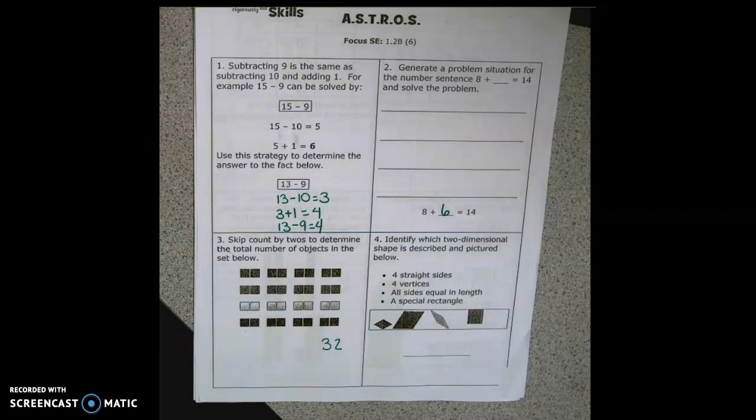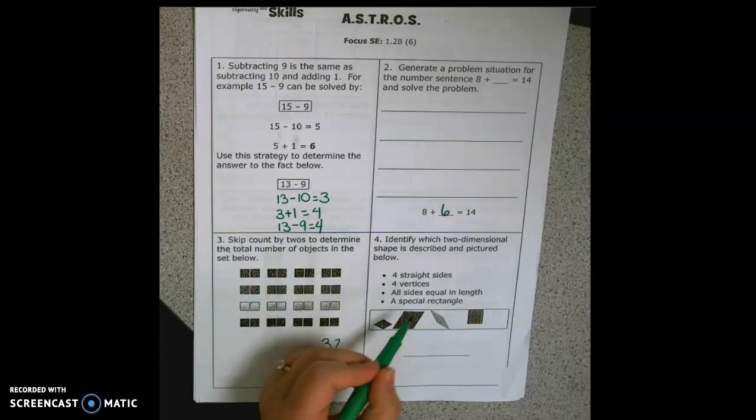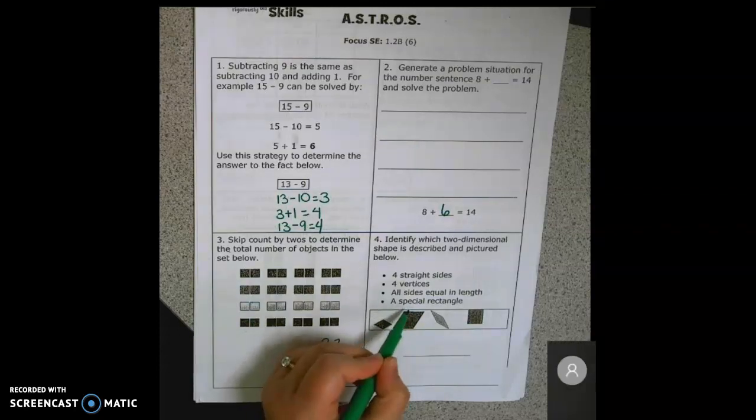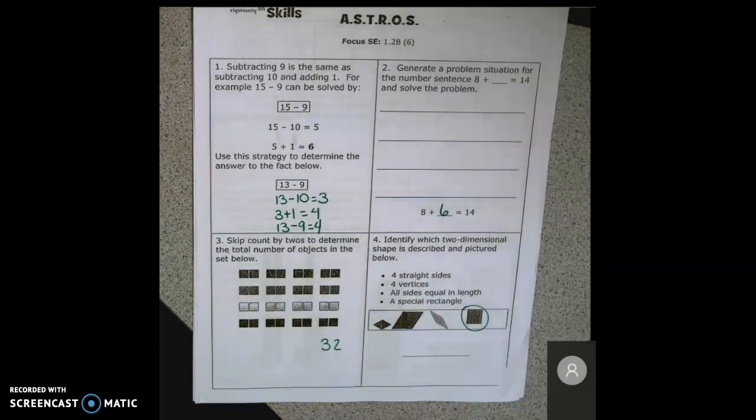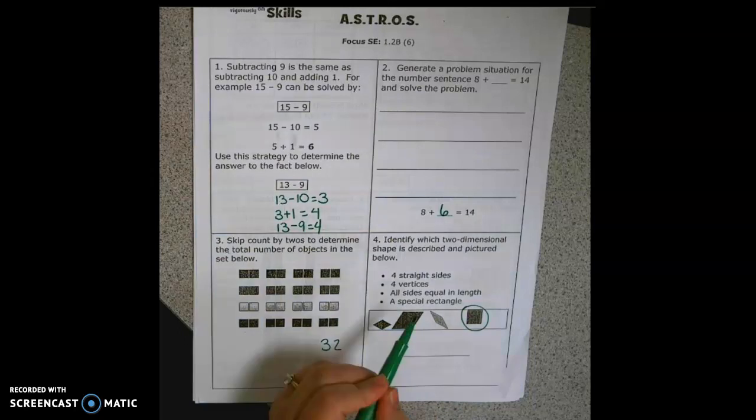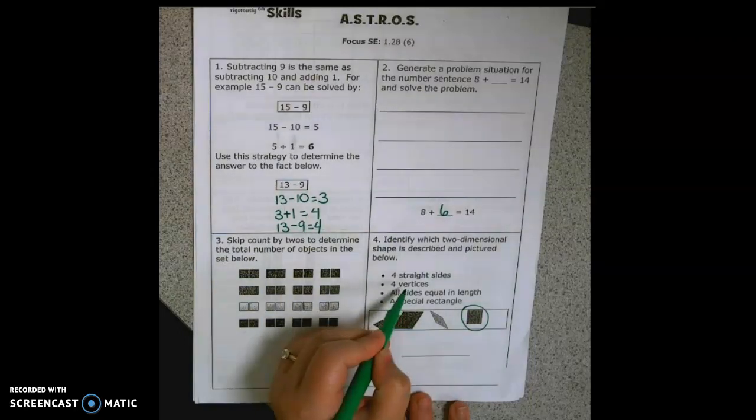Identify which two-dimensional shape is described and pictured below. It has 4 straight sides, 4 vertices, all sides equal in length, and it is a special rectangle. Well, I know a special rectangle has to have 4 square corners, so this is going to be my special rectangle. I'm going to check my work by making sure the rest of the clues make sense.